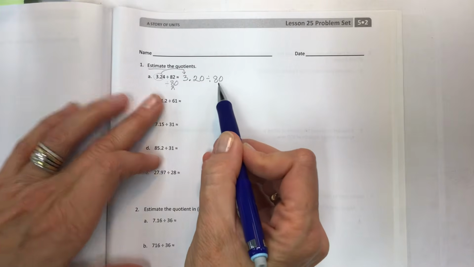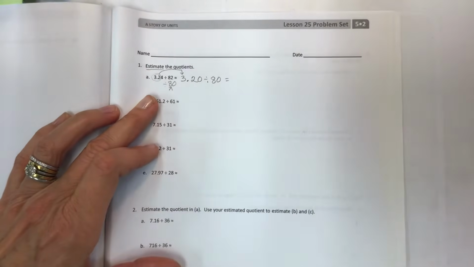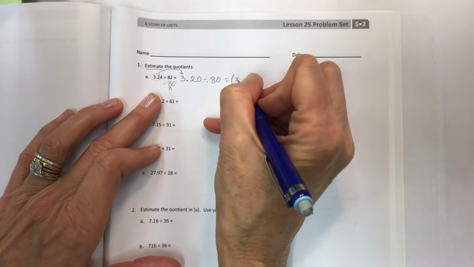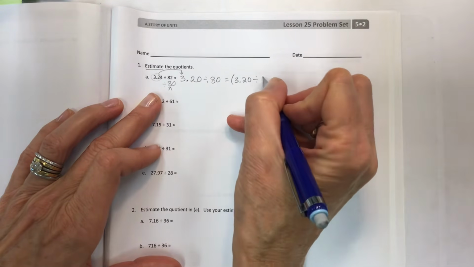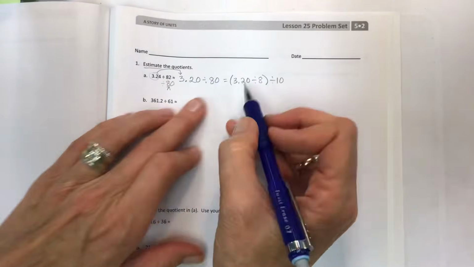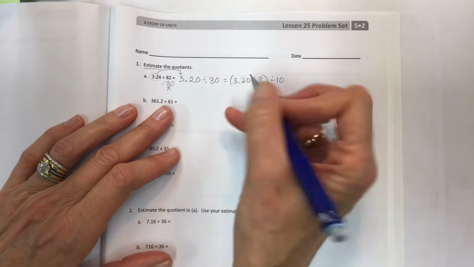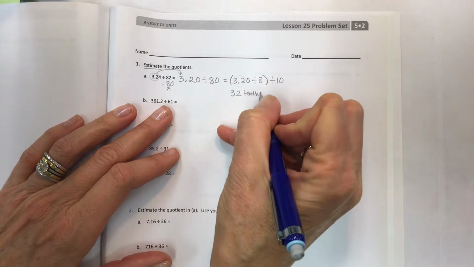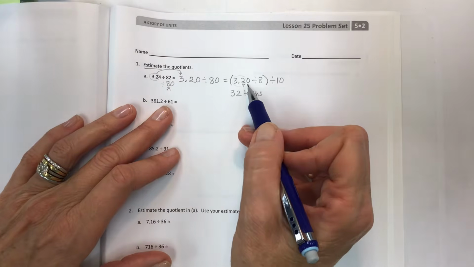But we need to take this apart. Remember all those equal signs I said to pay attention to? So rewrite 3 and 20 hundredths, which you could leave as 3.2, divided first by 8, then by 10. In lesson 24, I said you can write 32 tenths, because the 2 is ending in the tenths place, and we don't have to write 320 hundredths.